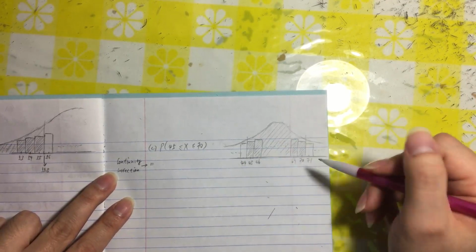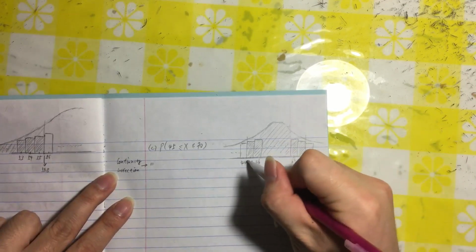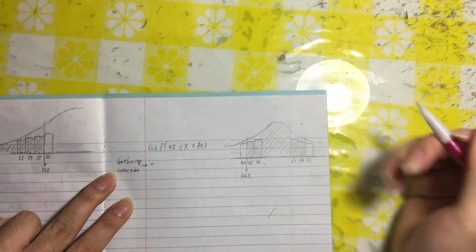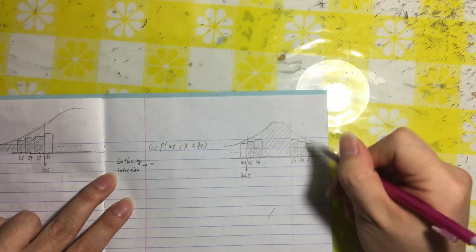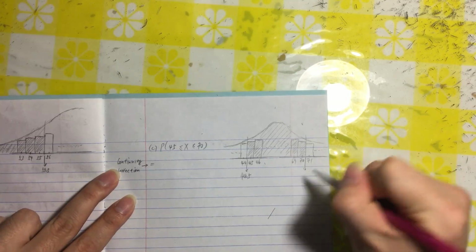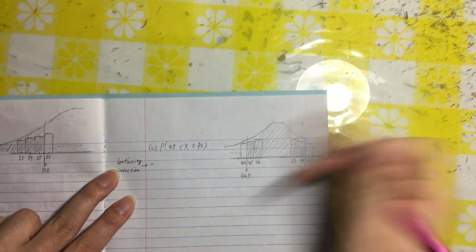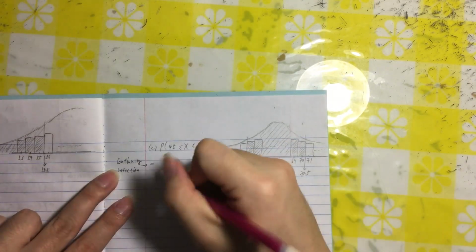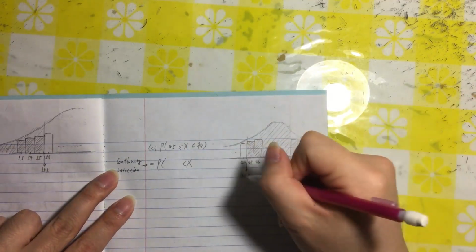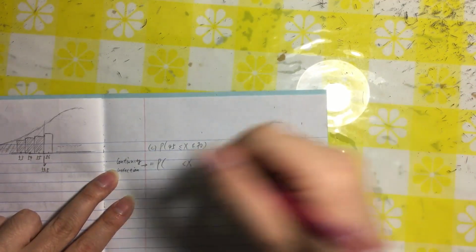For this span here, the left endpoint is the midpoint between 44 and 45, so the left endpoint is 44.5. The right endpoint is the midpoint between 70 and 71, so the right endpoint here is 70.5. So when x tends to a normal distribution, x is between 44.5 and 70.5.